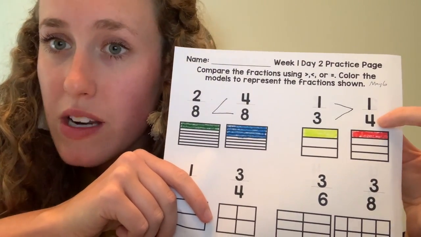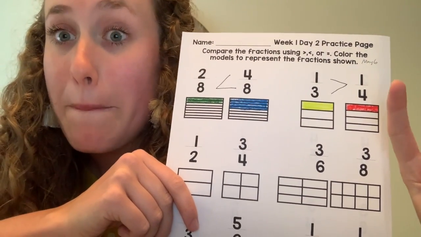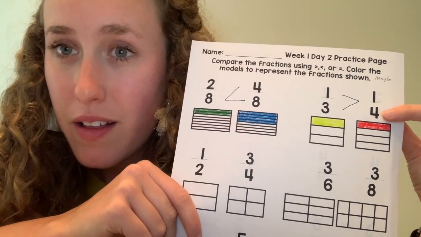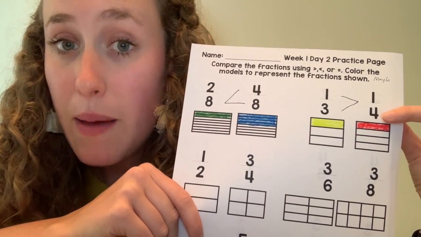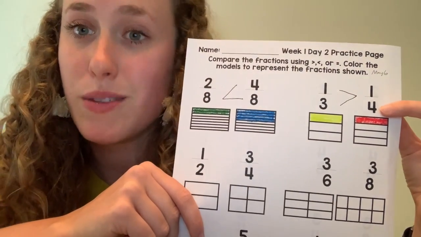So we think, oh, this is gonna be a bigger piece. But the bigger the denominator, the smaller the piece. The bigger the denominator, the smaller the piece, because you have to break the whole up into so many smaller pieces.